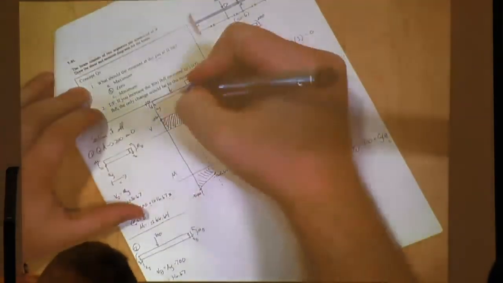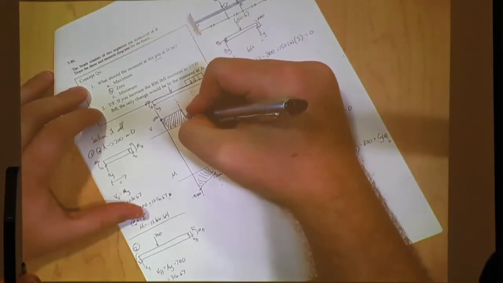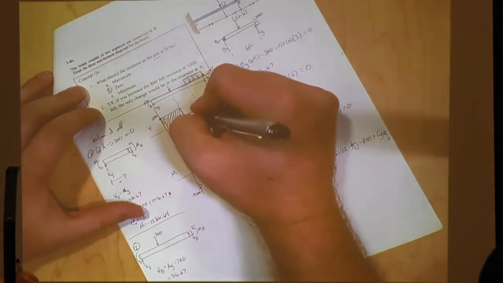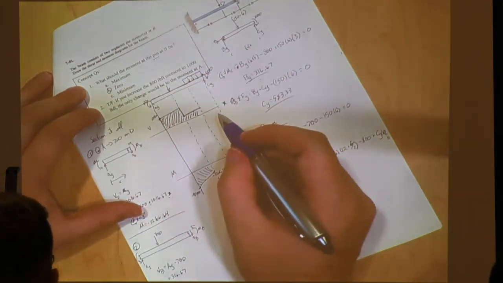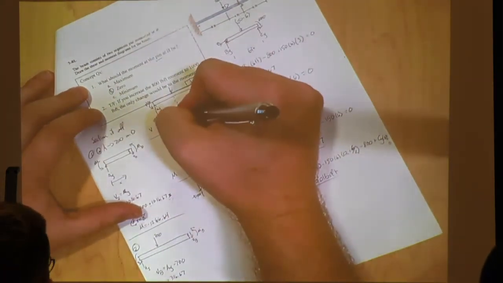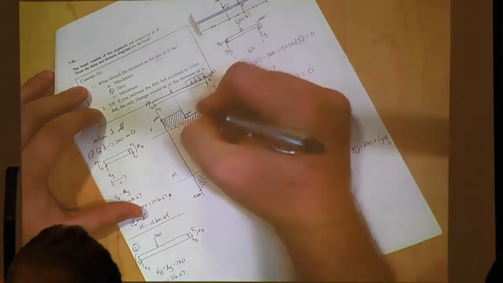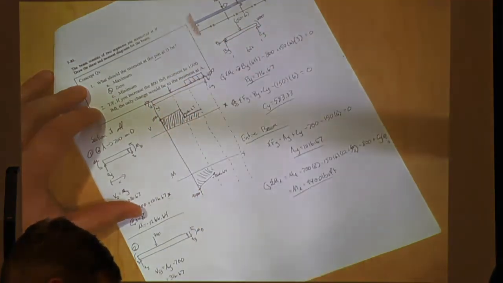All right, so now that we have that, we go back to our shear diagram, and we go straight down. And then, since we have no other external forces acting on the system, once again, it's going to be a straight line. And this is going to be at 316.67.